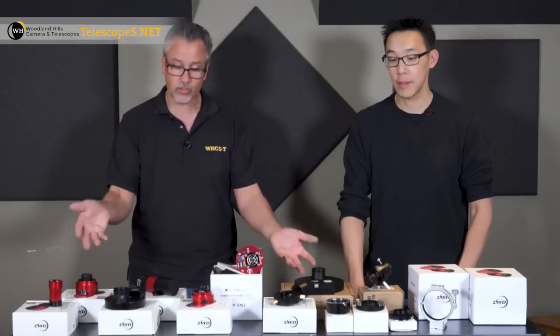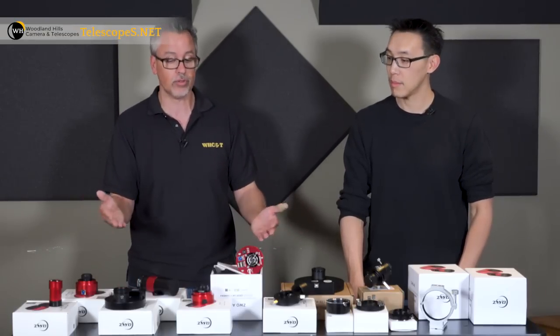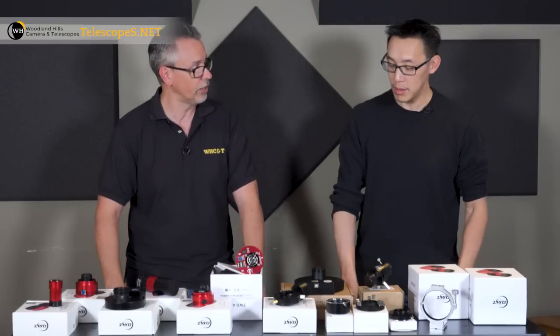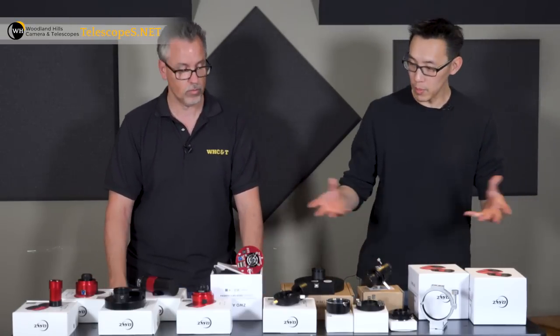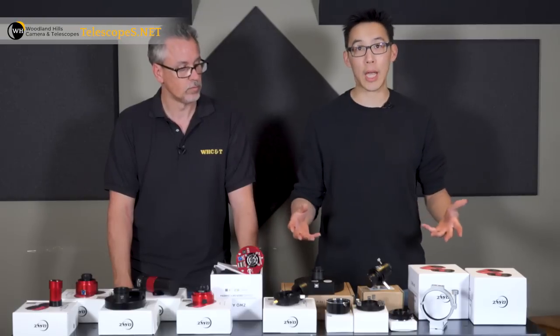So tell us, what are the differences with these cameras? Why do we have so many different ones? Because everybody's overwhelmed with it, and that's what we want to know. Okay, so I've bought pretty much the entire range of cameras with me.